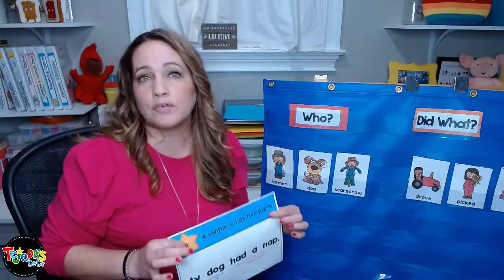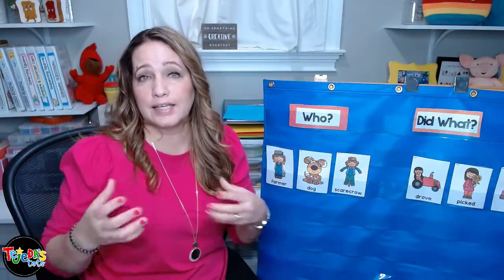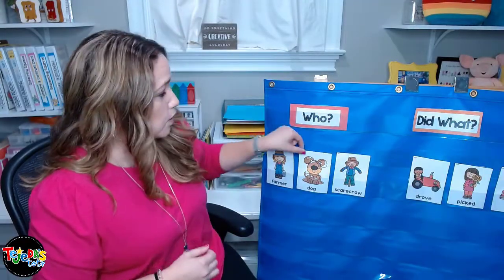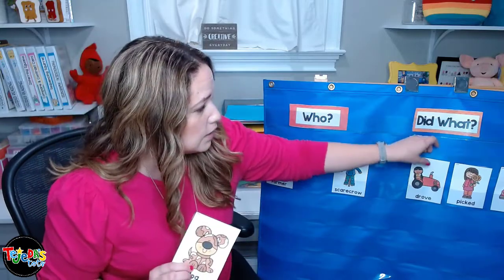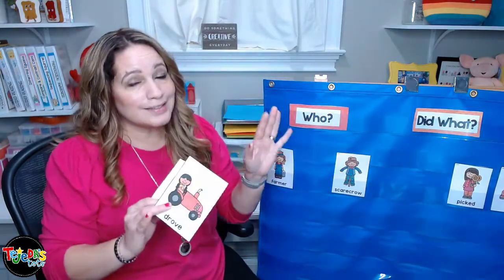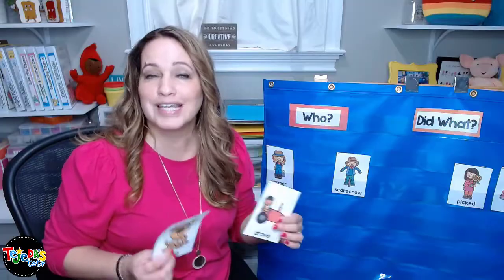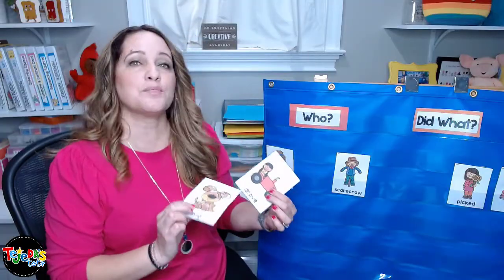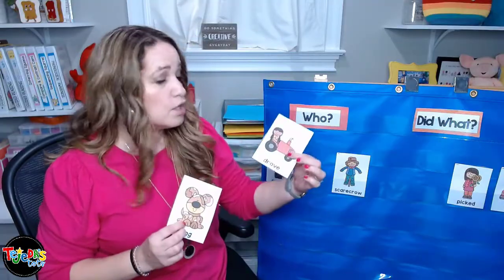And then we take a card from each category and students practice telling each other a sentence with those 2 cards. So for example, a dog drove. They can be silly as long as they have the 2 parts and it makes a complete sentence. So they can practice telling each other sentences. A dog drove a tractor.